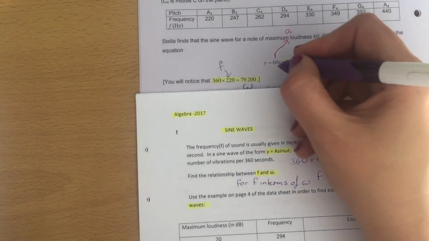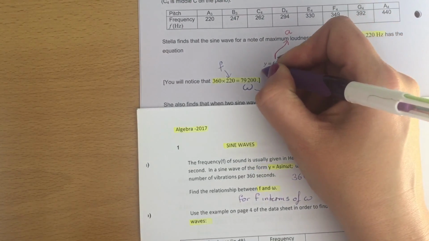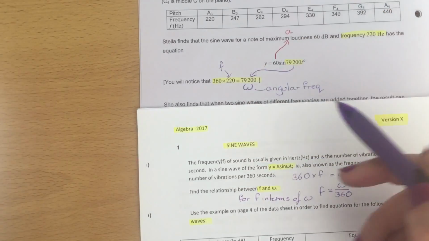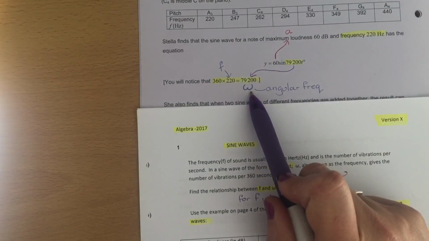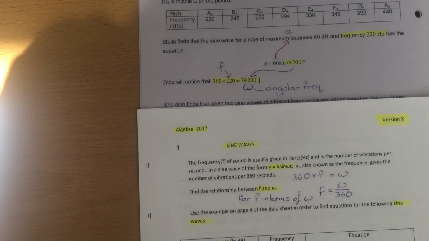And we also have this value here, which is omega, and is found by 360 times the frequency.